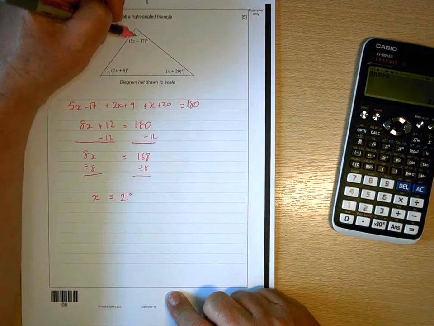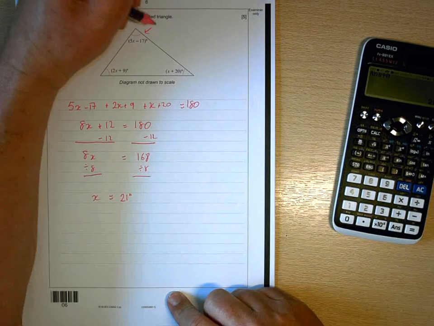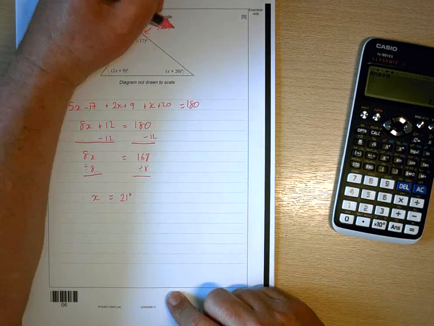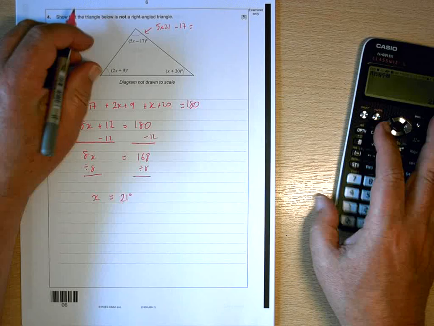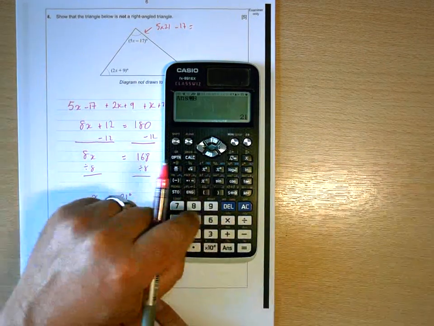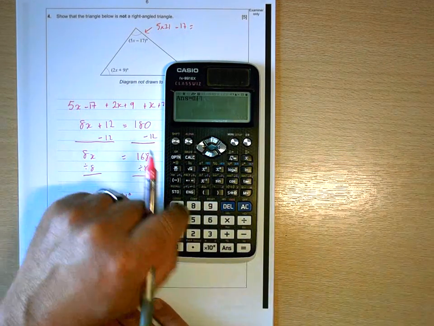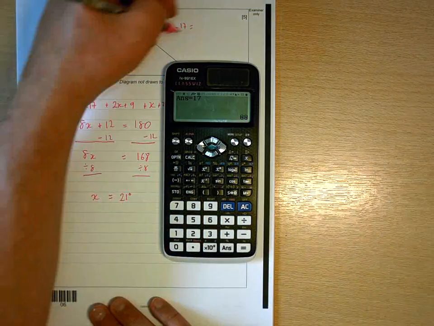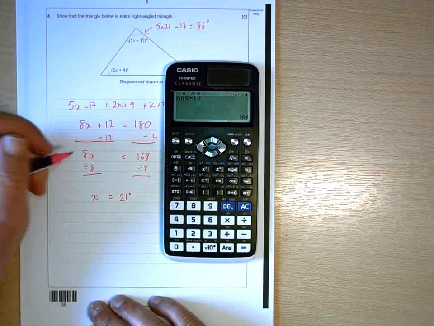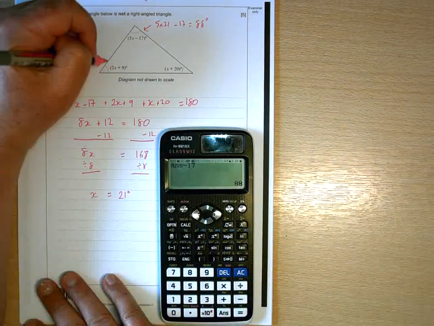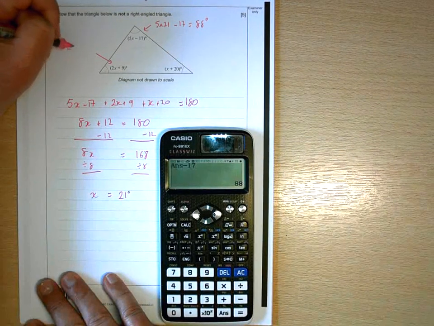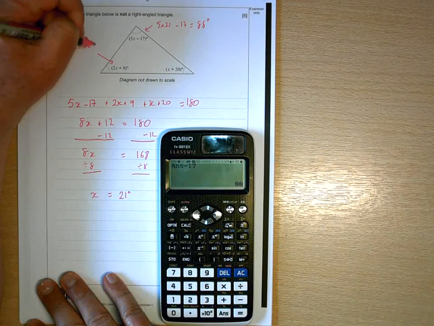So this angle is going to be 5 lots of 21, take away 17. So that one is 88 degrees, not a right angle. This one is going to be 2 lots of 21 plus 9.